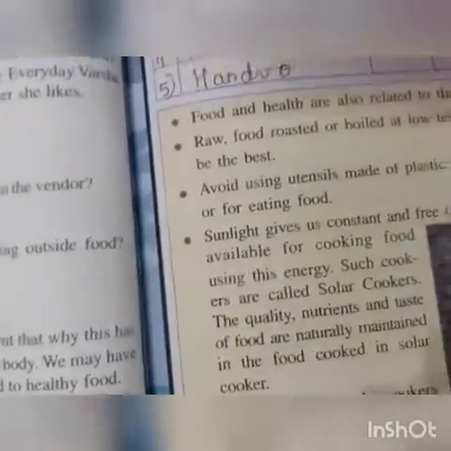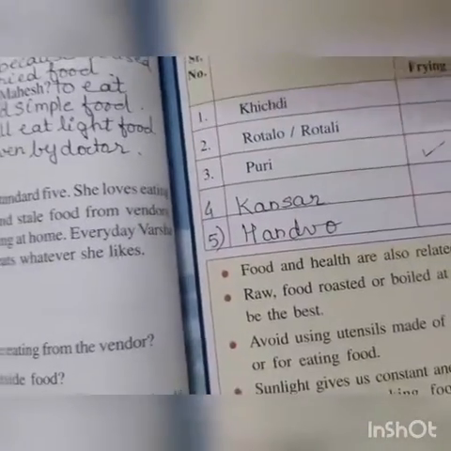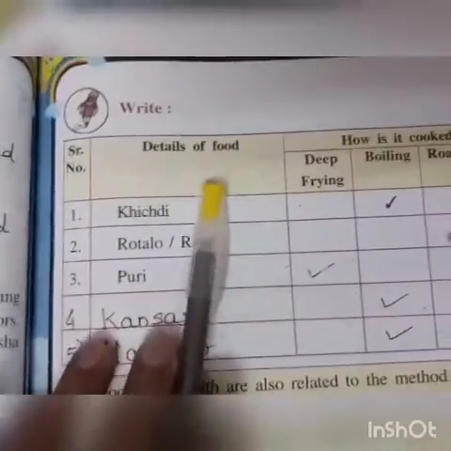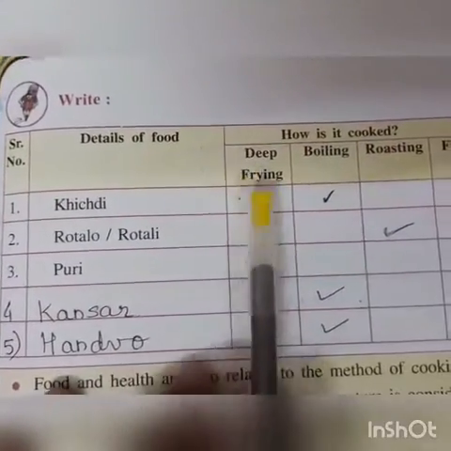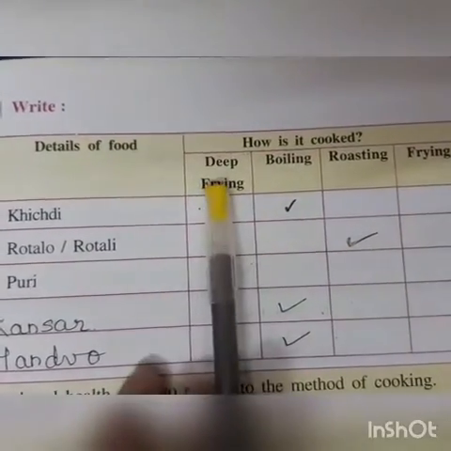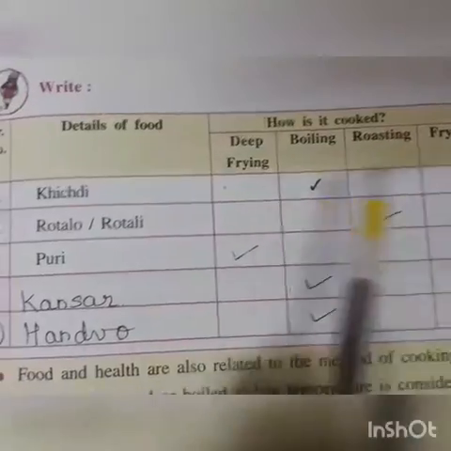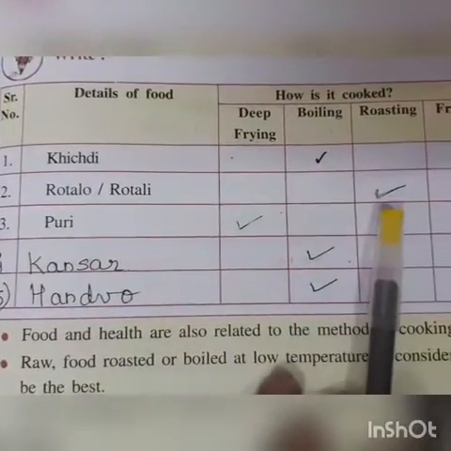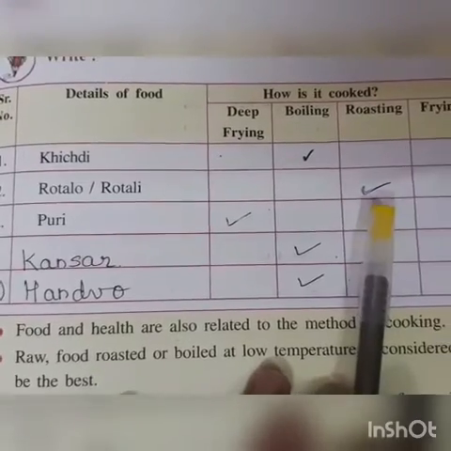Now we move on to page number 65. Right here in details of the food is given, how it is cooked: deep frying, boiling, roasting or frying. Here only four methods are given: deep frying, boiling, roasting or frying. जैसे खिचड़ी है, it is boiling. Then rotla and rotli, it is roasted, इसको सेका जाता है.